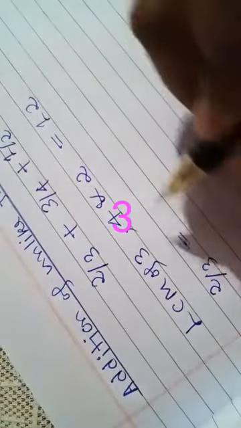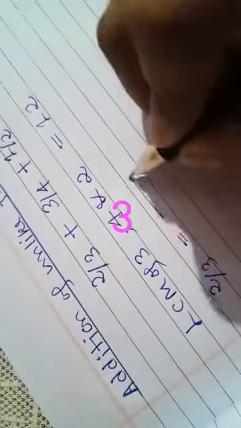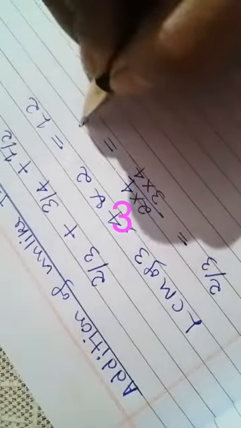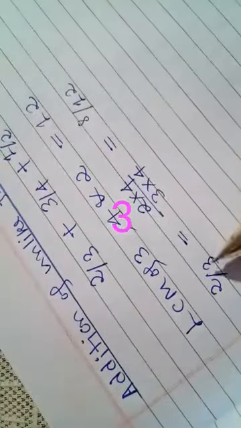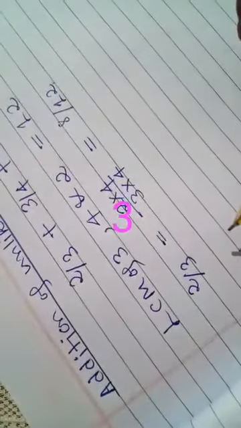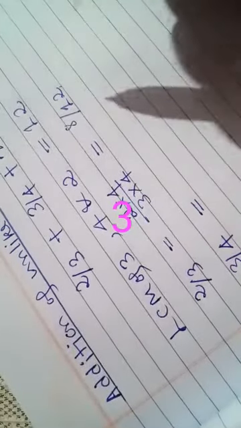So if you multiply the numerator and denominator of 2 upon 3 by 4, then 8 upon 12 will be equivalent to 2 upon 3. You can see the denominator is 12 here. This way you find out the equivalent fraction of 3 upon 4, where the denominator will be 12.